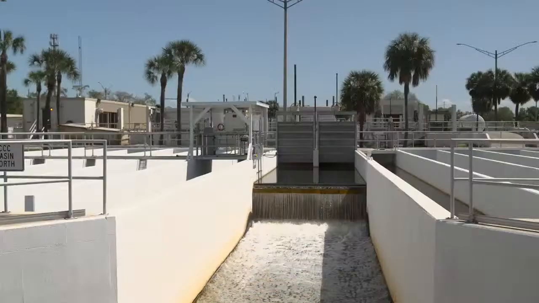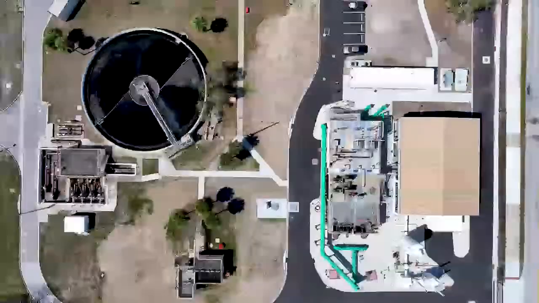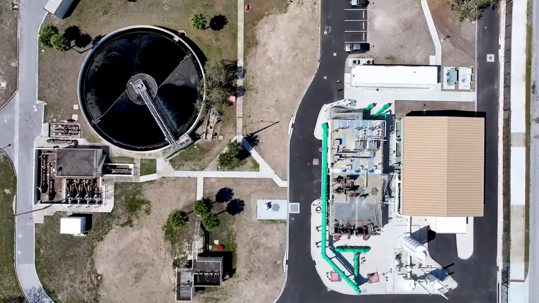I'm very proud of what I've done. I'm very proud to work for the city. I'm very proud of what we do. I'm proud of the water we put out. We do it for the environment. We do it for our children, for your children, for our families, for the families out there.